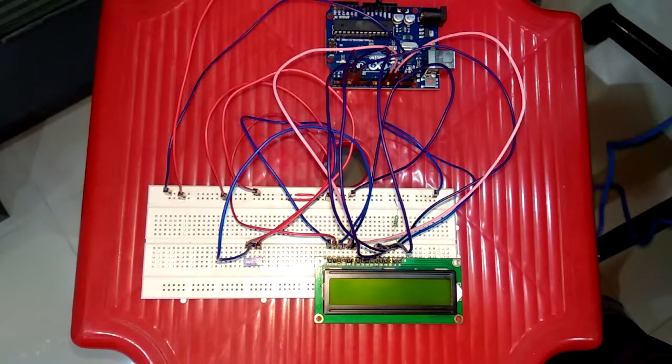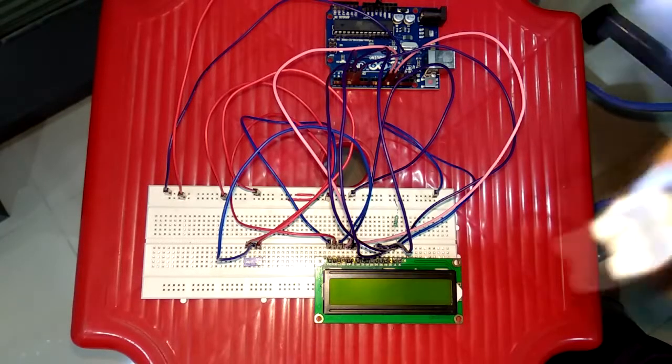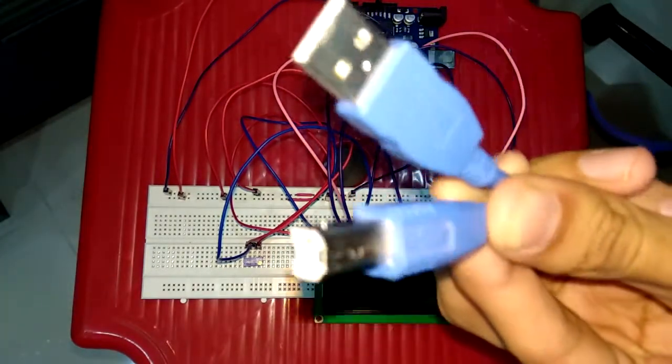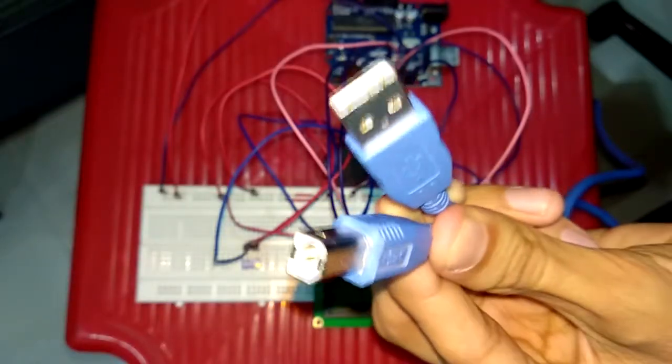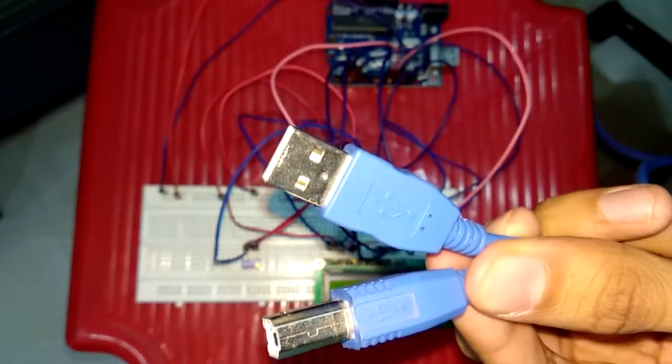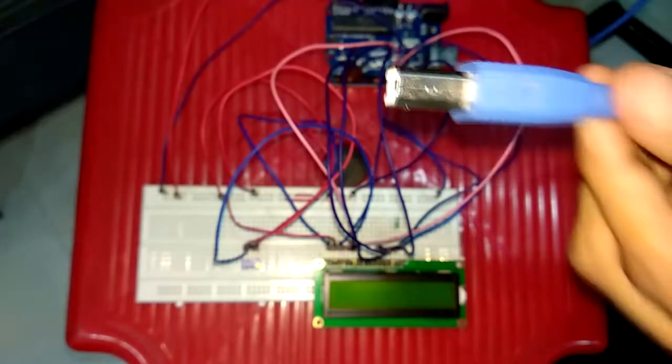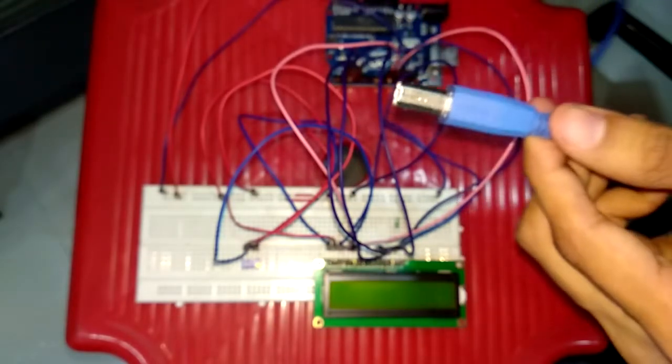Okay, so now to connect your Arduino board to your PC, you'll need this USB A to B connector. So with this USB A to B connector, you will connect your Arduino board to your PC.